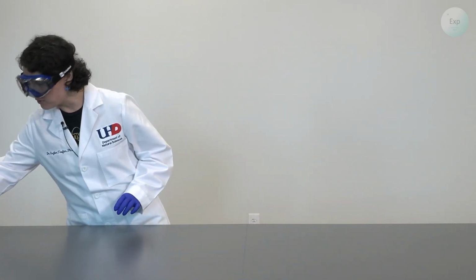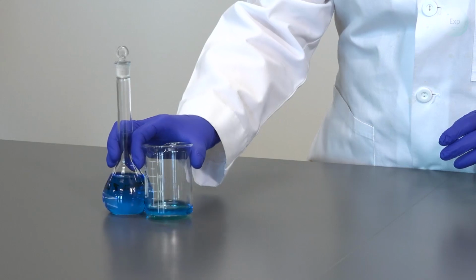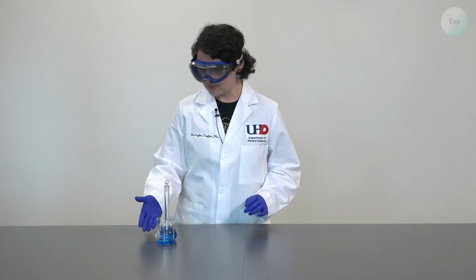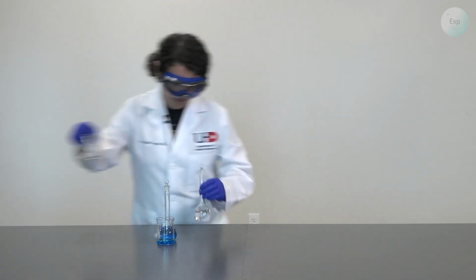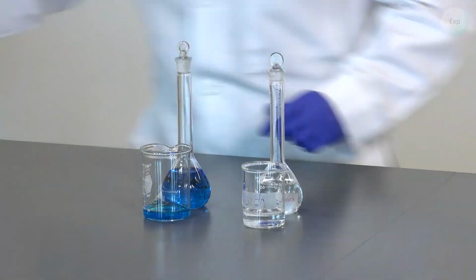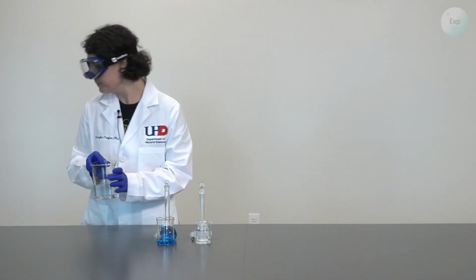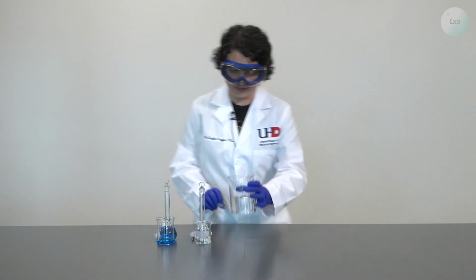So for today's experiment, we're going to have 3 liquids that we will be using. We're going to use the blue food dye that I already transferred into a beaker and the associated syringe. I will use my bleach, which I transferred into a beaker, and I have the associated syringe. And I will be using deionized water with the associated syringe.